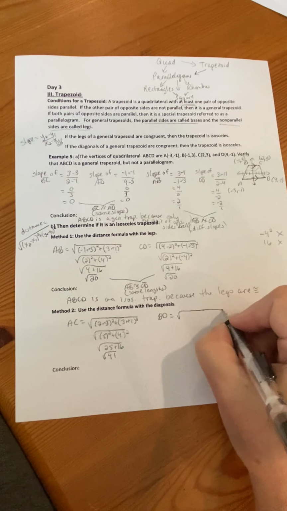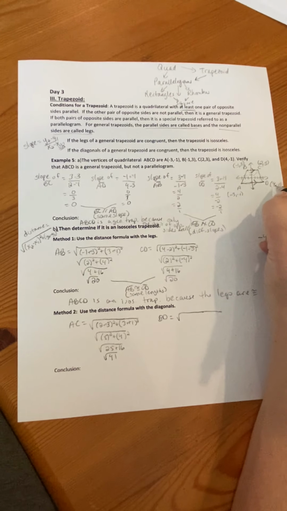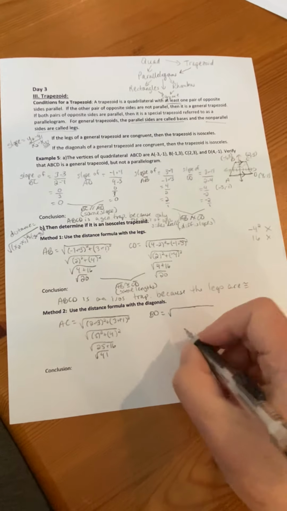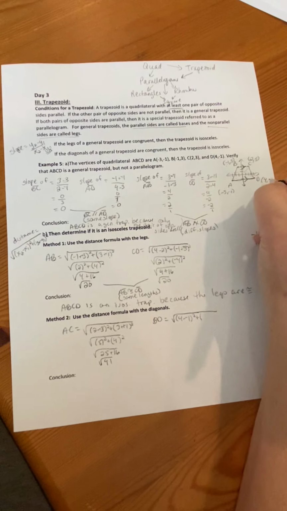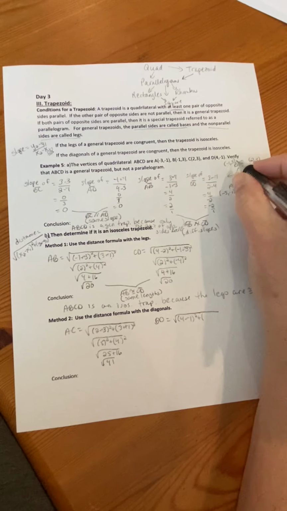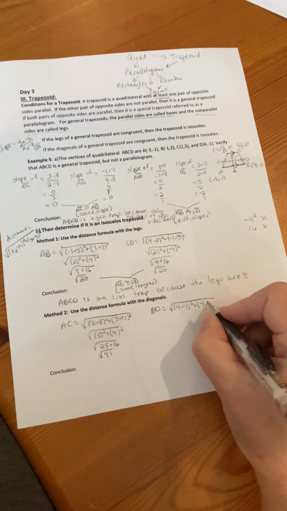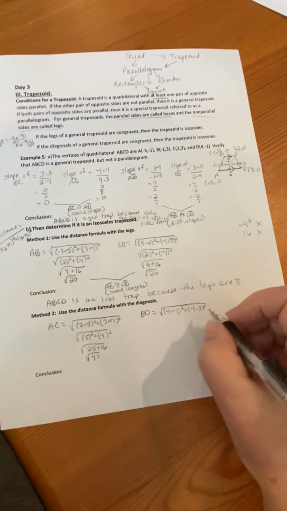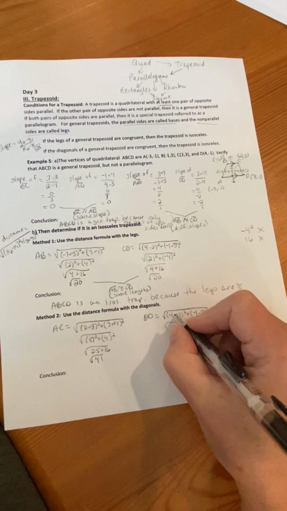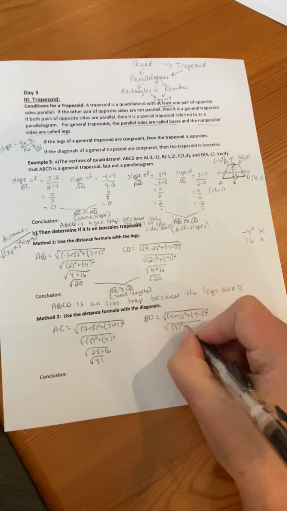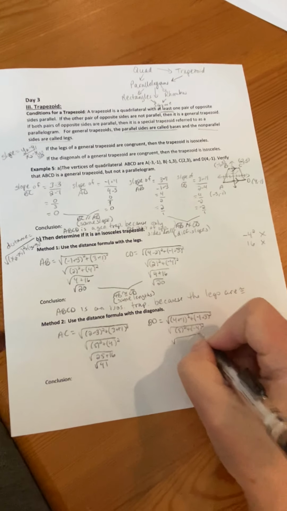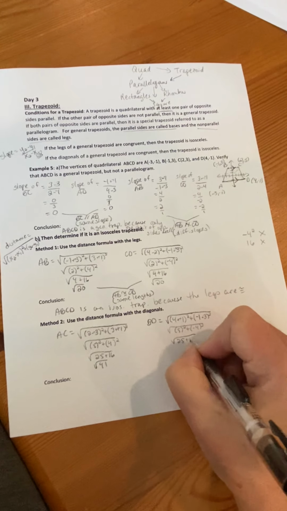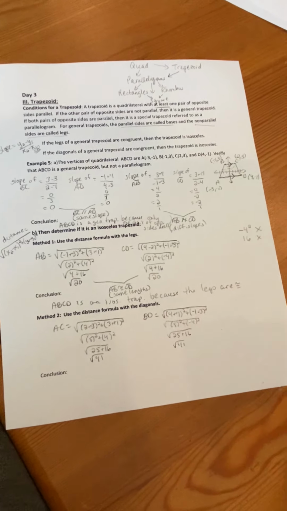So let's see what the length of BD comes up as. So we've got 4 minus negative 1 as the change in x, x2 minus x1, and then in the same order, negative 1 minus 3, okay, would be my change in y's. So add the opposite, that's 5 squared. Add the opposite, that's negative 4 squared. Keep those parentheses. Okay, this is 25, this is 16. Add them together and you get square root of 41.